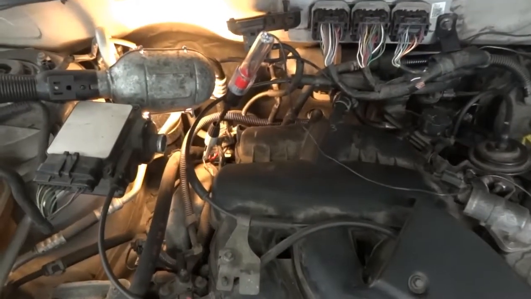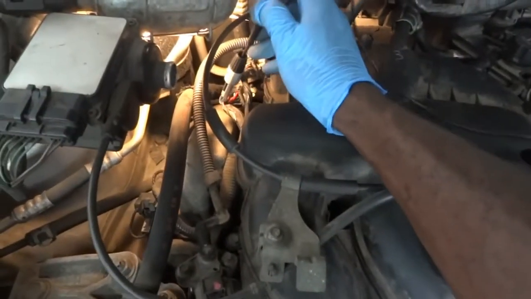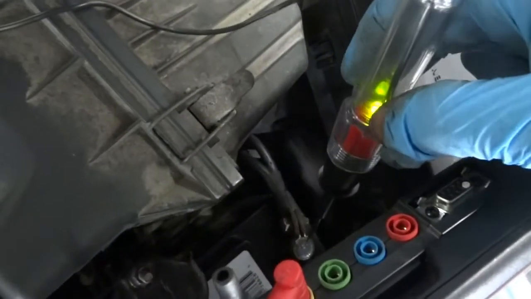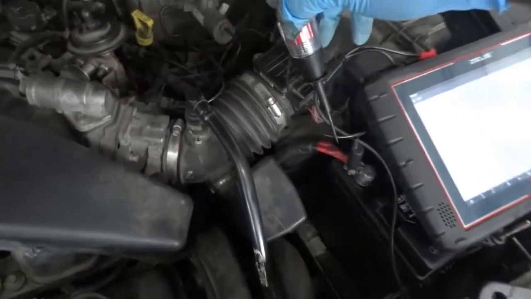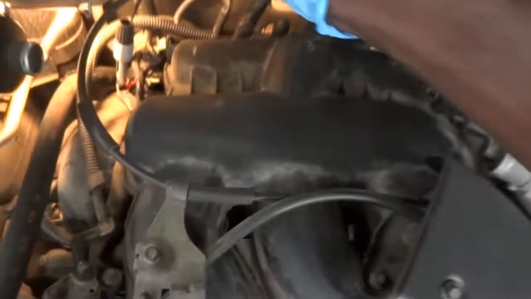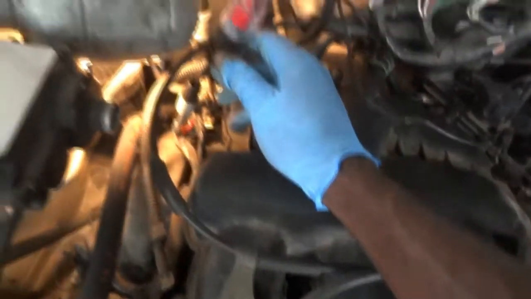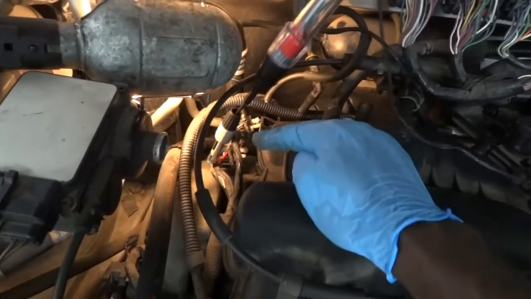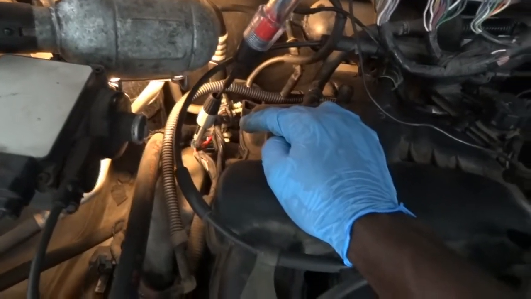And as you can see, the vehicle is running. Our test light is definitely connected to battery positive. Actually, let me make sure our test light has a good connection. So right here, when I'm touching battery ground, our test light lights. So we are definitely connected to battery positive. So now let's stop it over here. Nothing happens, guys, okay?